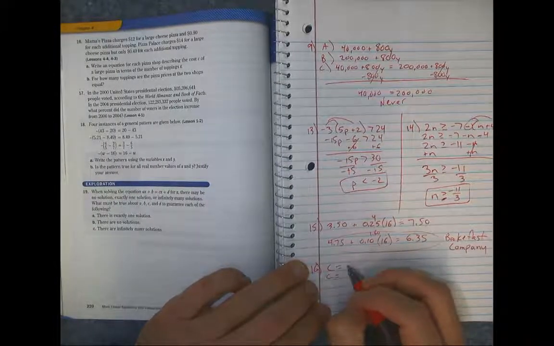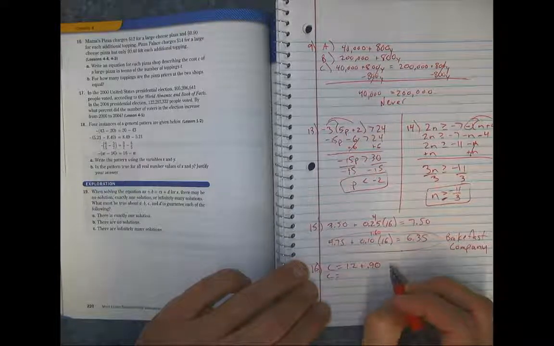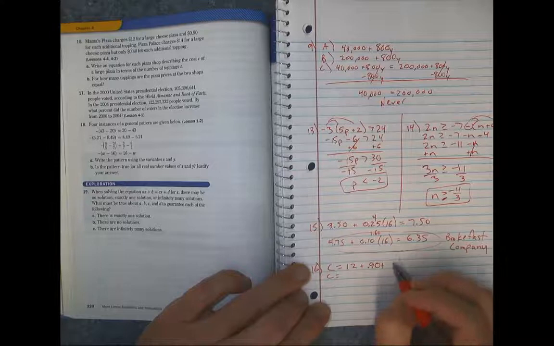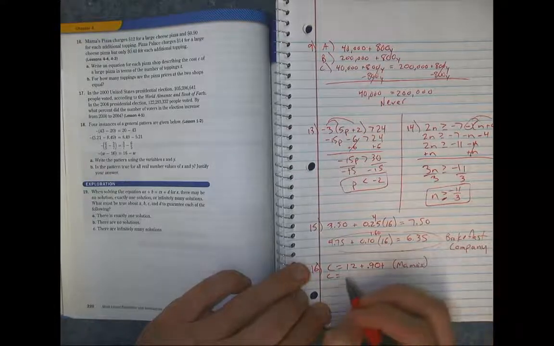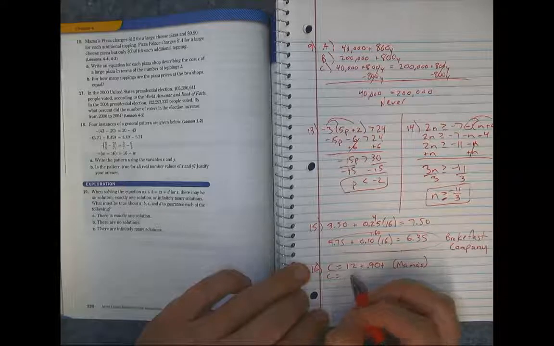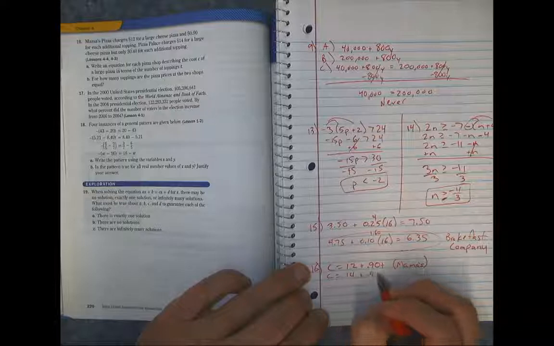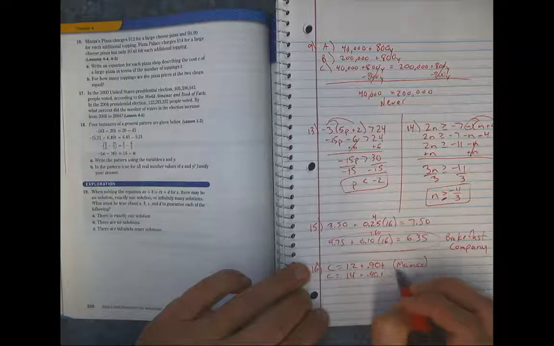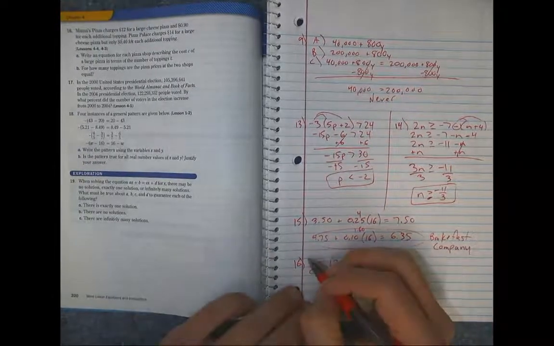So for Mama's, it's 12 plus 90 cents per topping, and we are using T for toppings. This is Mama's. And then the other one, Pizza Palace, 14, but it's only 40 cents per topping. So that's A. Those are my two equations.